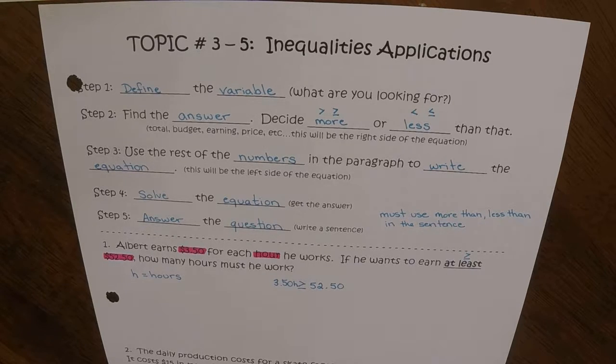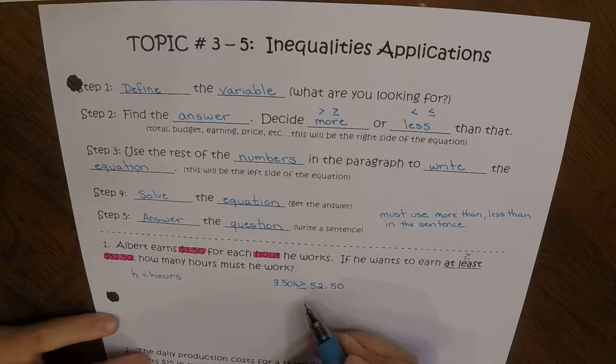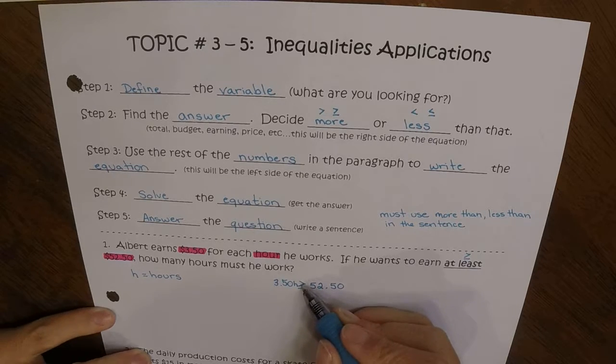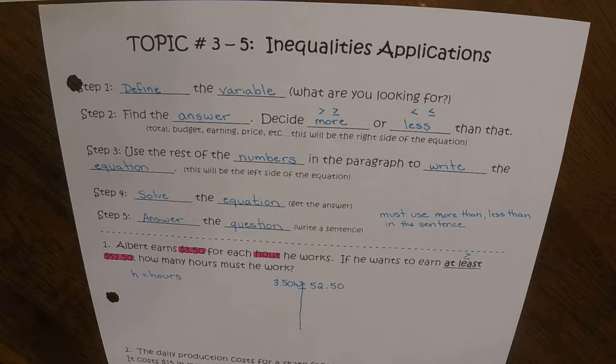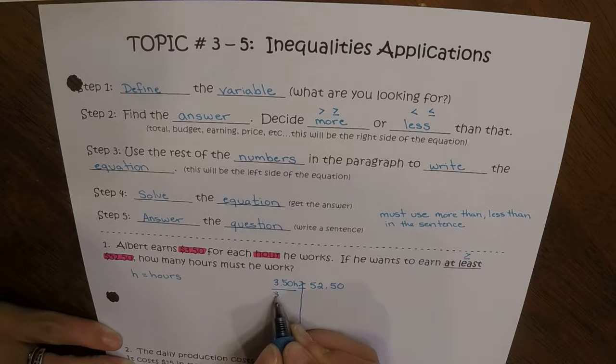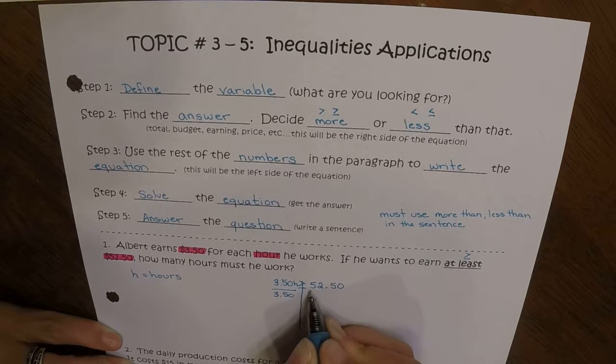So let's look at number 1. Again, we've got our equation set up. I am going to go ahead and draw my line. I would do fractions first, but I don't have any. I would distribute, but I don't have parentheses. I don't have any like terms, so I'm just going to go ahead and solve. H is the variable. That means I need to move this 3.50. Since they're squashed together, that means I need to divide by 3.50.